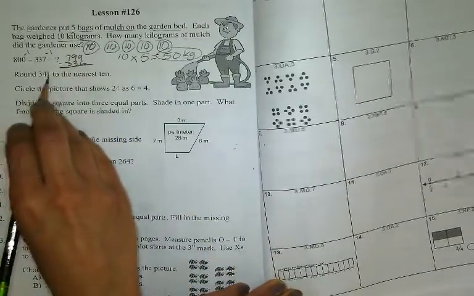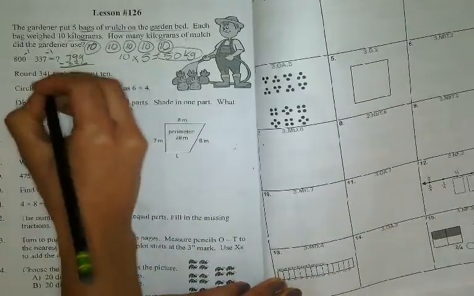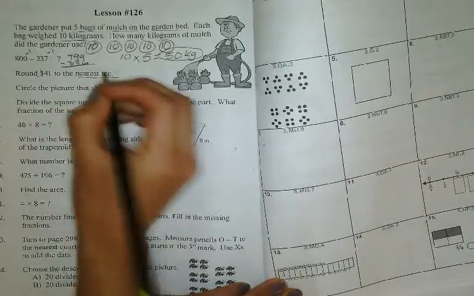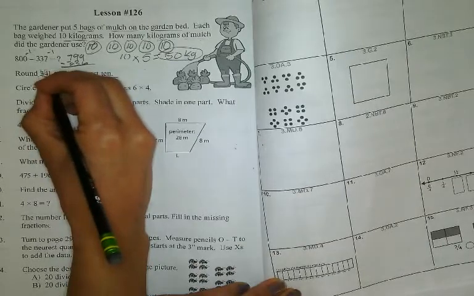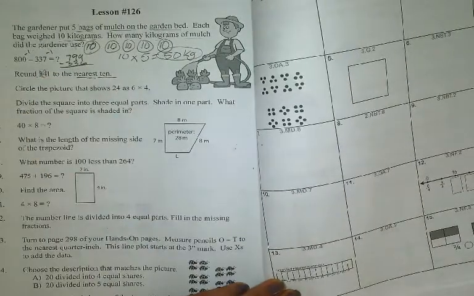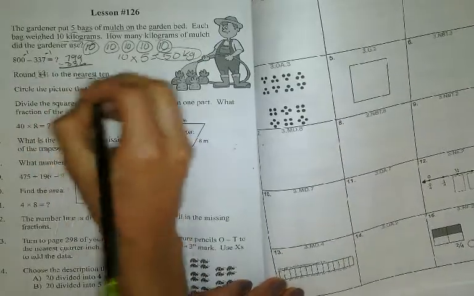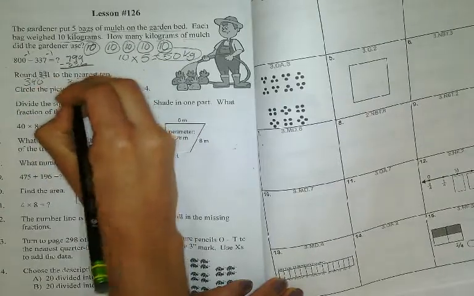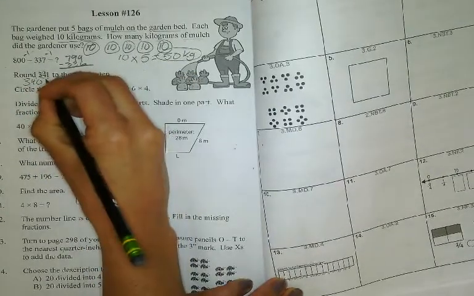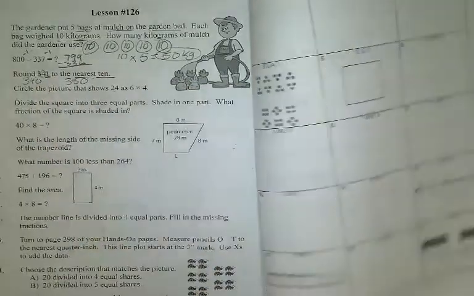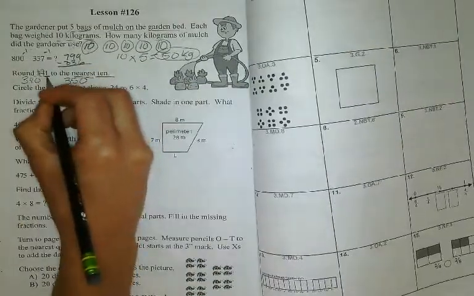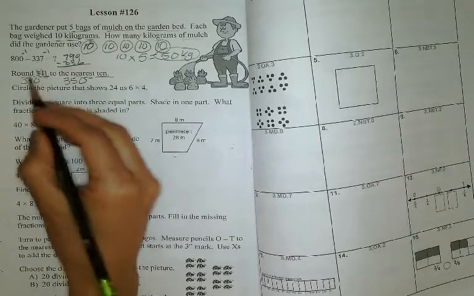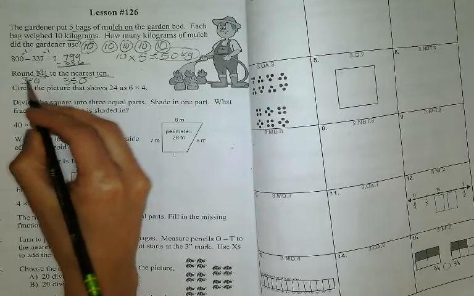3. Round 341 to the nearest 10. Okay, I'm not going to change the hundreds because it wants the nearest 10. So I'll look at this. This is a number that's going to change. Either it's going to be 4 or it's going to go up to 5. So nearest 10 would be 340, or it would be 350. If I'm rounding to the nearest 10, I'm going to look at the ones place. If my ones place is 5 or greater, I would round up to 350. If it's less than 5, I'd round down. 1 is less than 5, so it'd be 340.